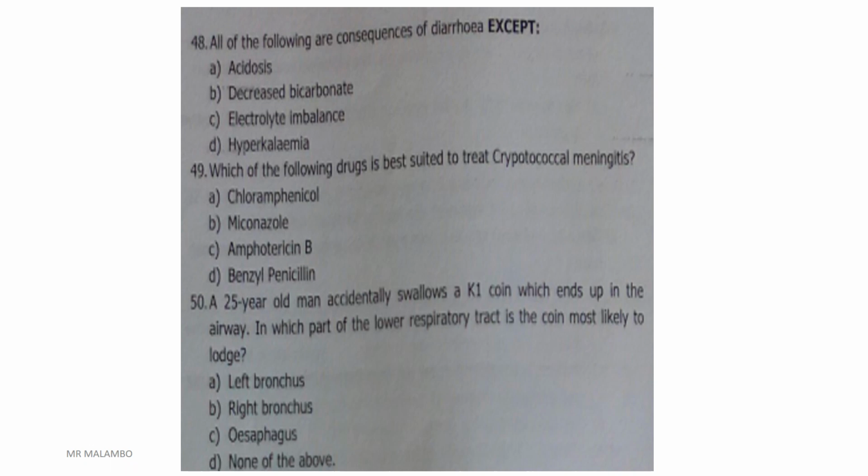Then 50 says a 25-year-old man accidentally swallows a 1 kwacha coin which ends up in the airway. In which part of the lower respiratory tract is the coin most likely to lodge? Left bronchus, right bronchus, then C, esophagus. This is none of the above because they are saying in the airway. The airway is the trachea. So basically these are the answers to medicine, friends.